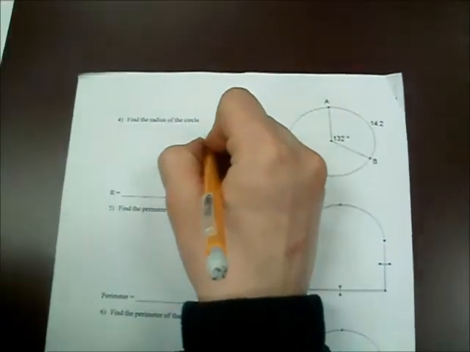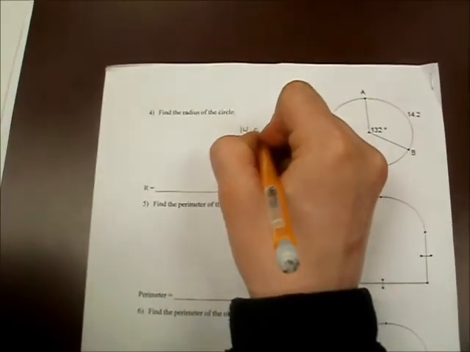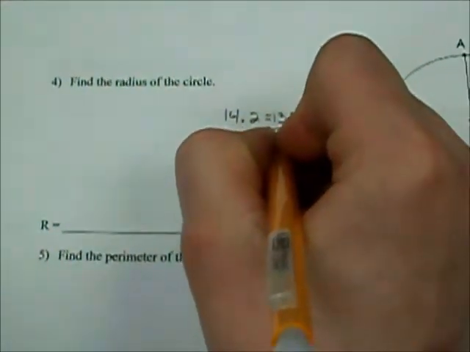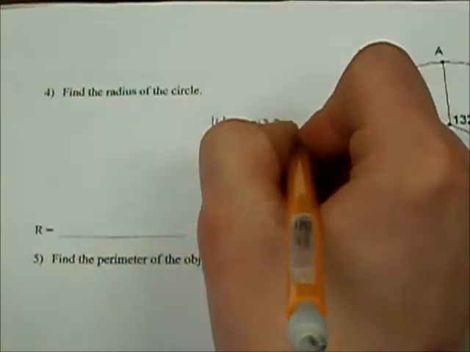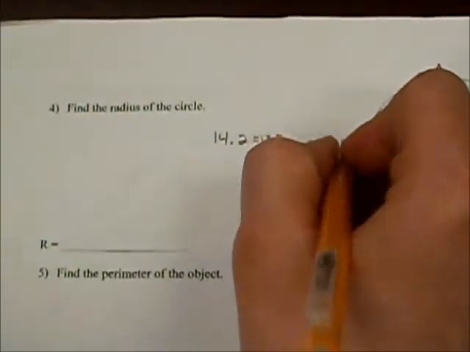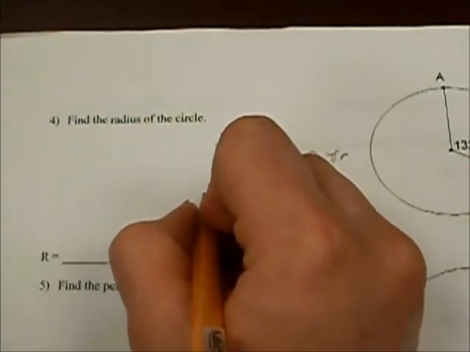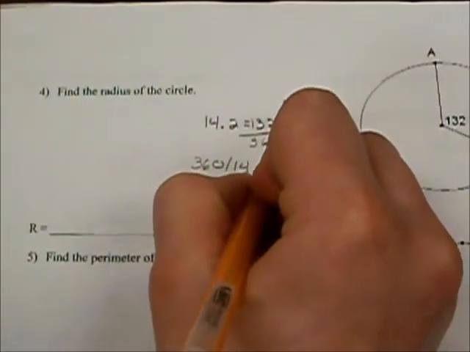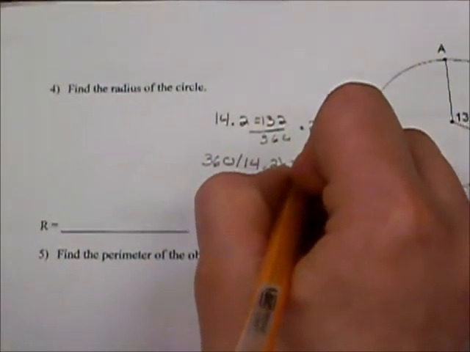Okay, for number 4, we have to find the radius. So we can just plug in our same formula that we've been using. So 14.2 equals 132 divided by 360 times 2 pi r. You take 360 and multiply it by 14.2 equals 132 times 2 pi r.